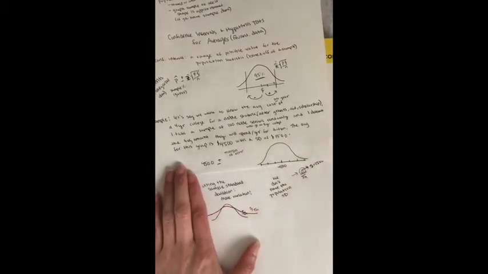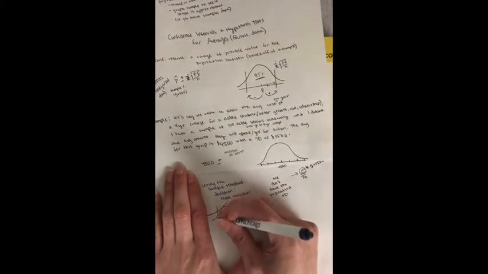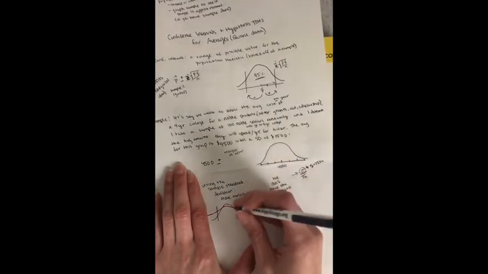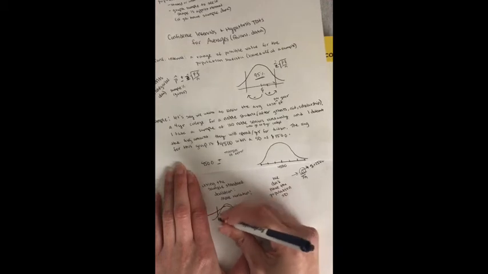So what would be 95% in the middle, or 90, yeah, let's do 95% confidence. What would be 95% on a normal curve?